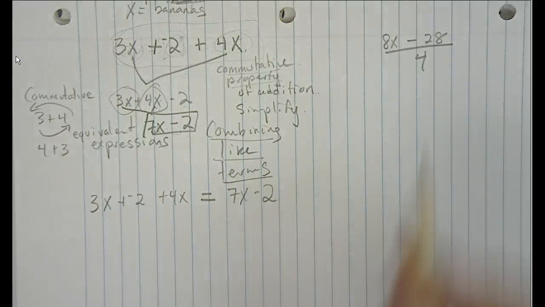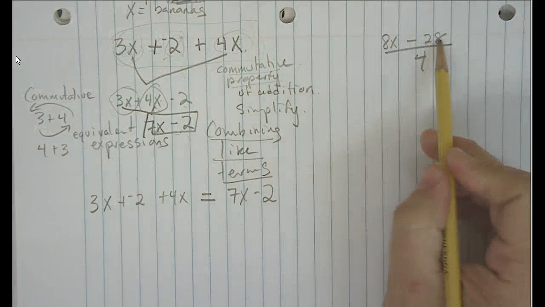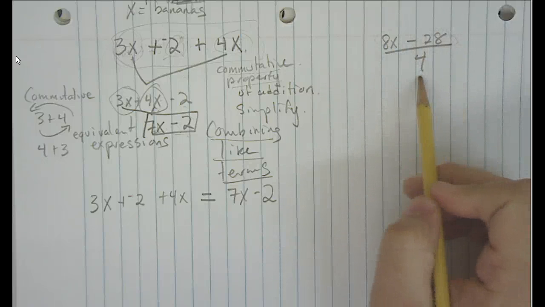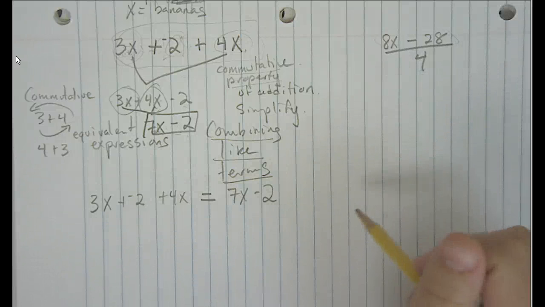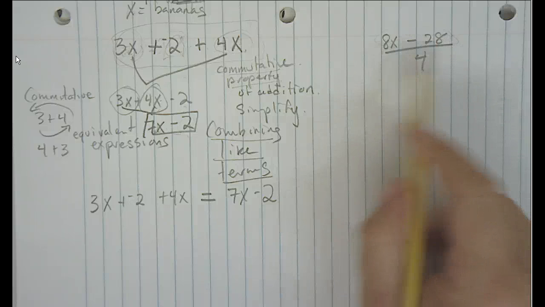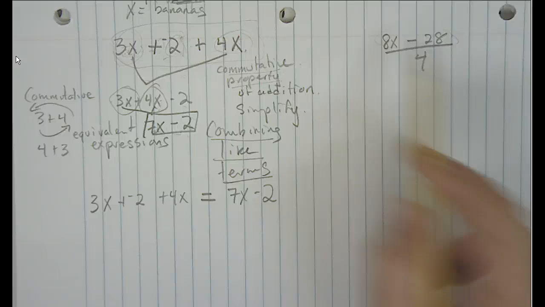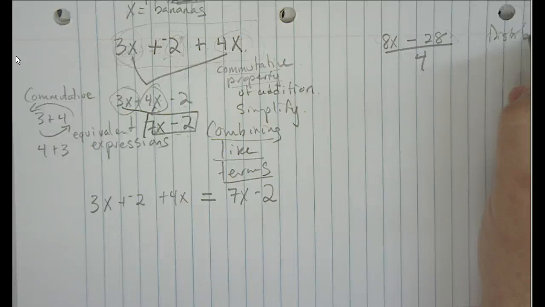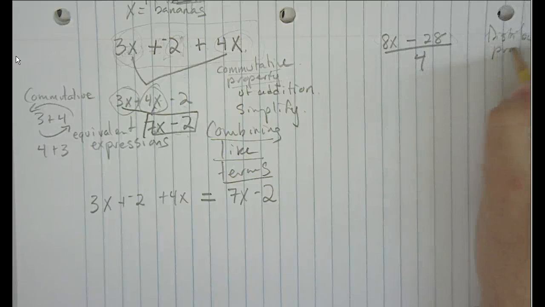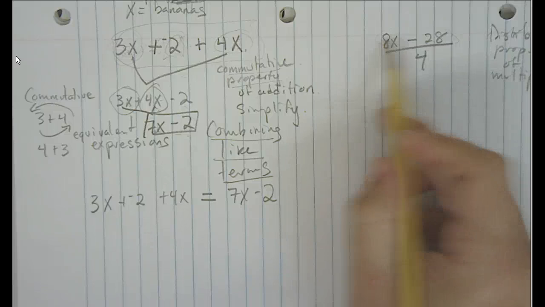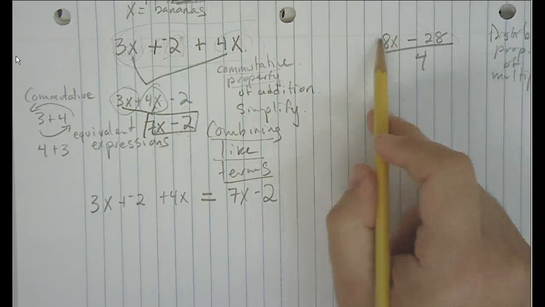Okay, here I have another expression, 8x minus 28 over 4, which means the numerator is being divided by 4. So there's a few things we can do here to simplify it. The first one I'm going to do is work on distribution. The property, we call this the distribution property of multiplication. Okay, multiplication. So that means I'm going to look for a common factor out of 8 and 28.